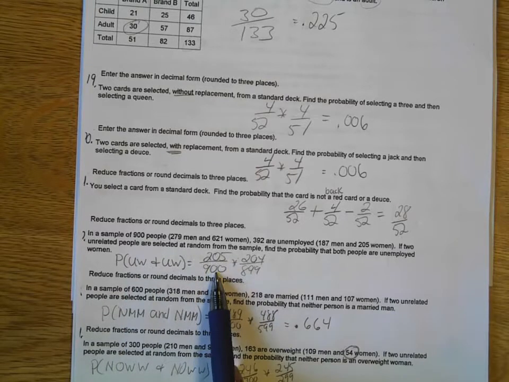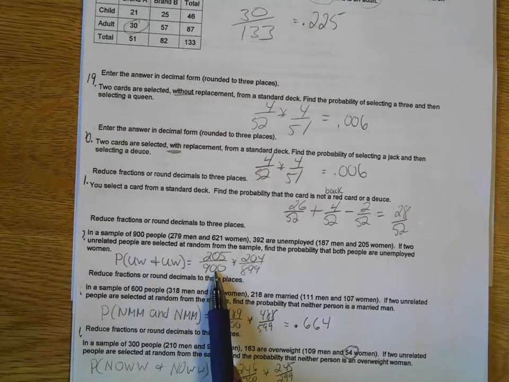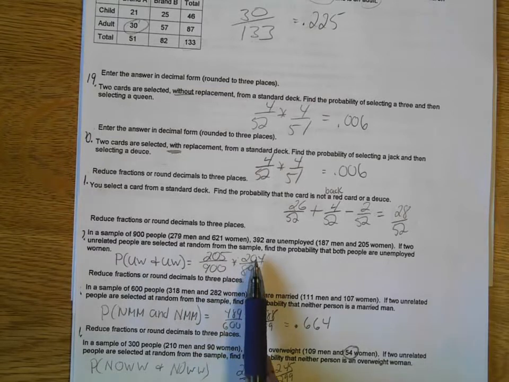Okay, so I got 205 out of 900 for my first problem. I picked that person. Now it's probably going to pick another one. 204 out of 899.